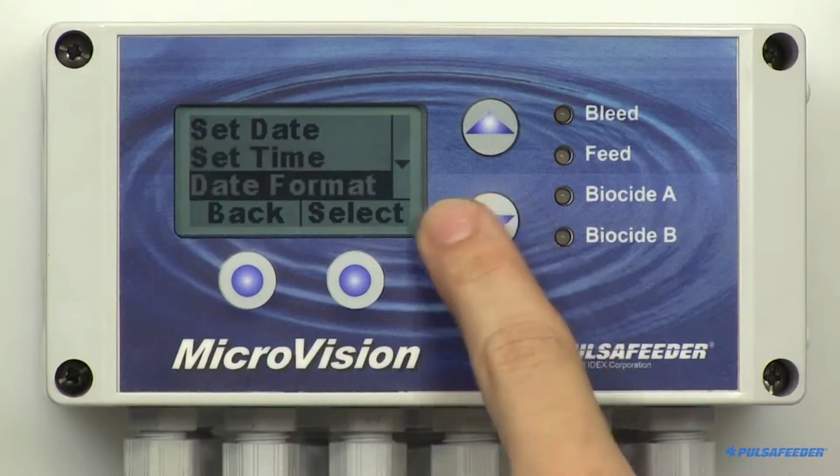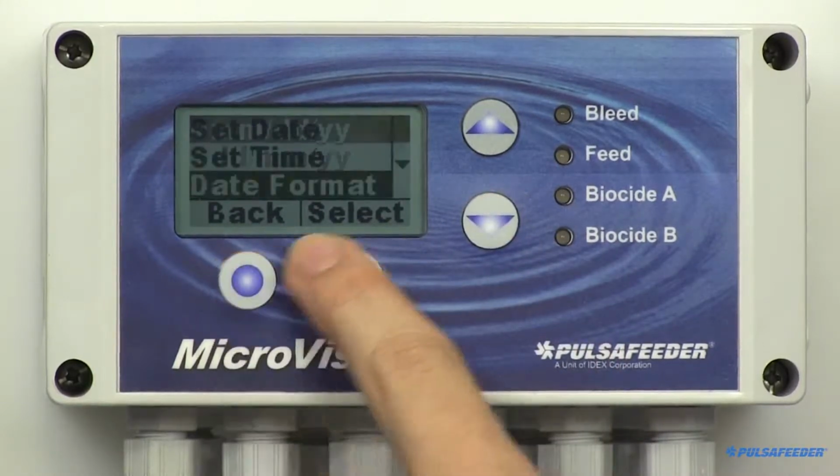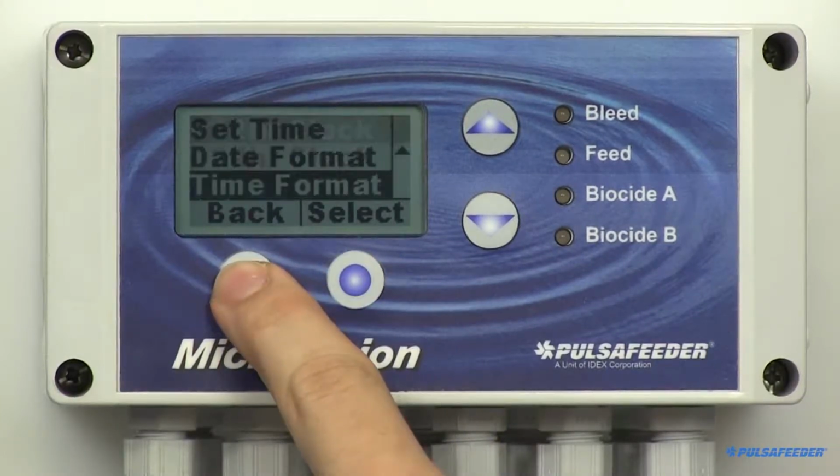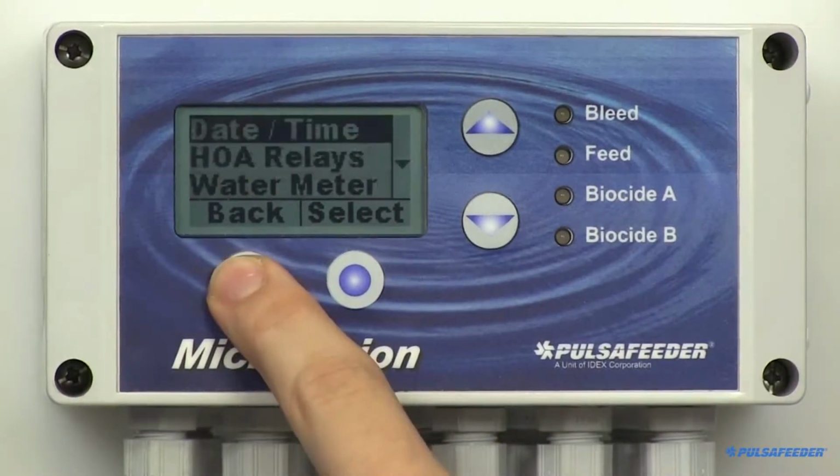You can change the date format if you want. You can also change the clock format. Once these entries have been made, press the back button.